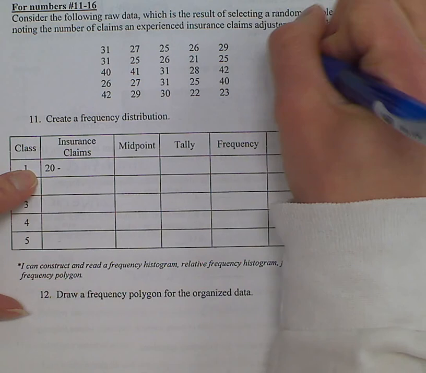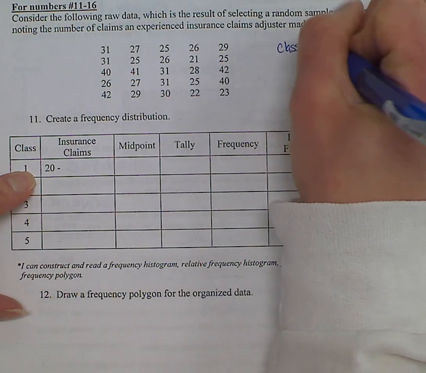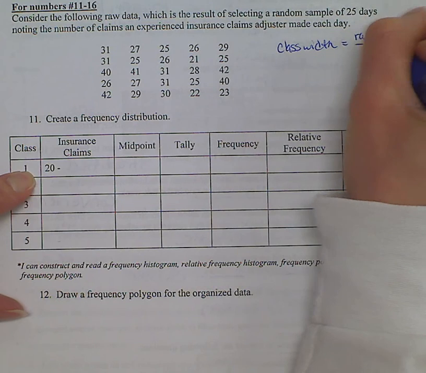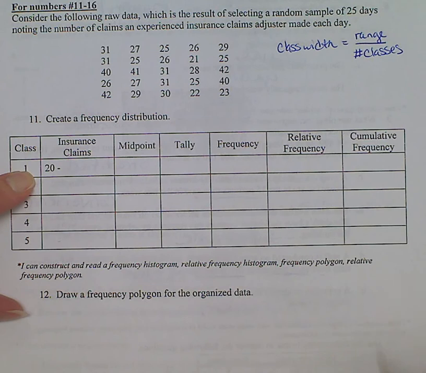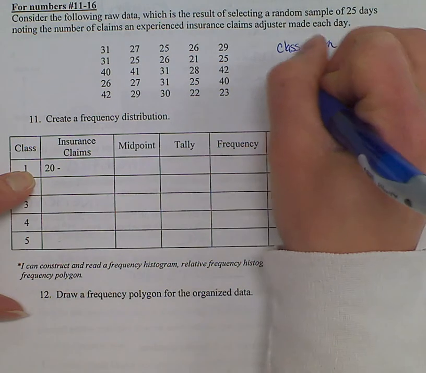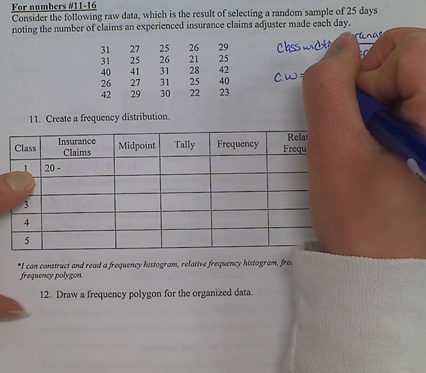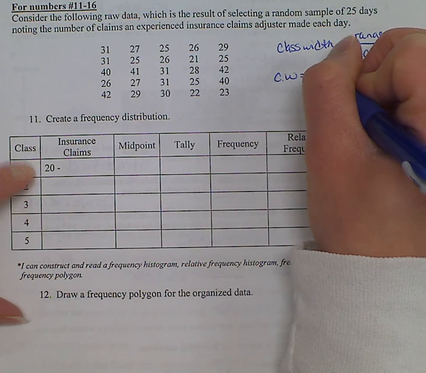Class width, we're going to find from taking our range and dividing by the number of classes. And remember, we round up to the next convenient number. Okay, so our class width, my range, my maximum here in our data set is 42.